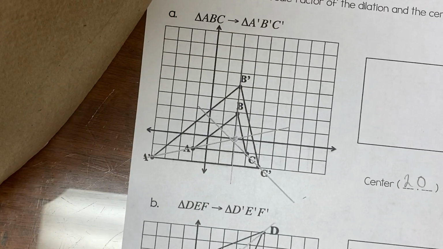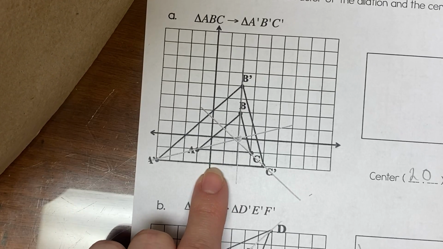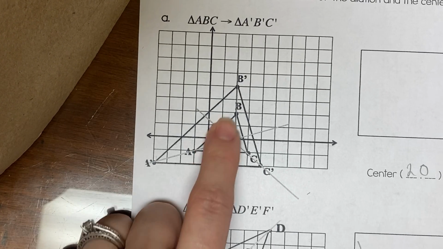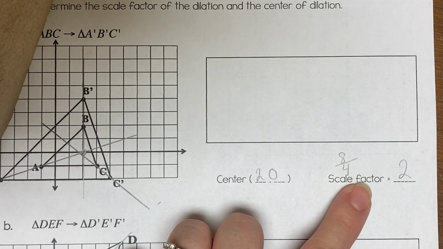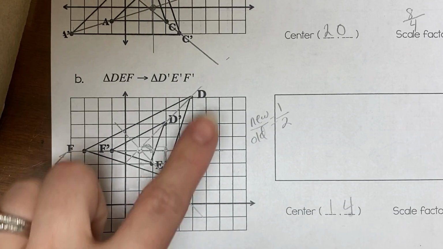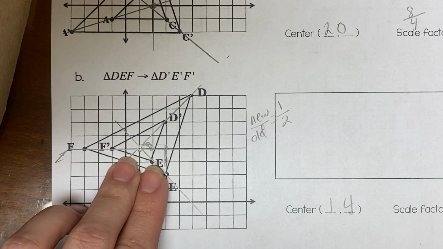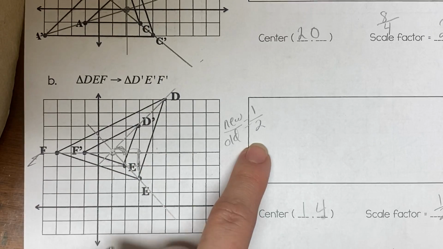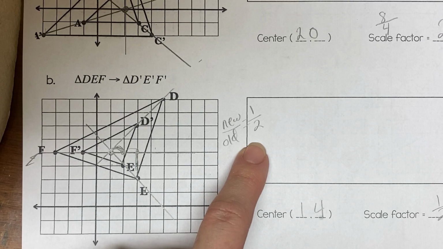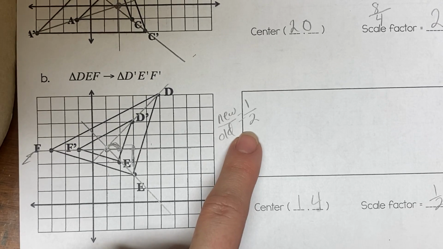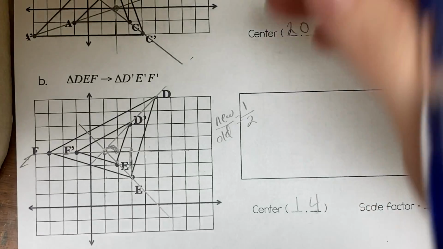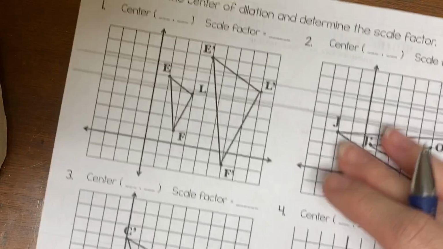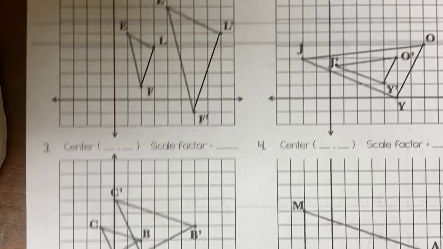On the first example, my original shape was smaller and it got bigger, so my scale factor needs to be bigger than 1. On the second shape, my original was the big one and it got smaller, so my dilation should be less than 1. If it is a fraction that will reduce, you can reduce it, but I don't count it wrong if you don't.